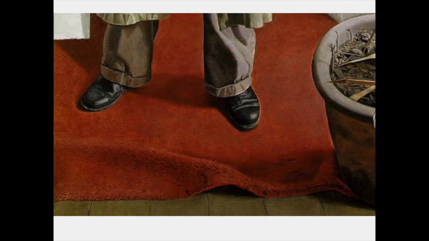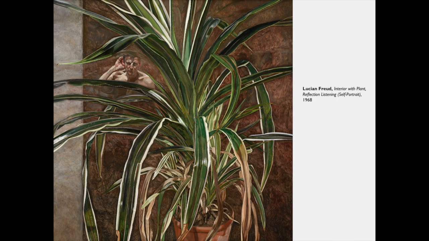They can capture inadequacies. They can capture awkward, strange moments in life, not just about us, but our relationships with others. And when it comes to awkward, Lucian Freud really beat any other artist with this self-portrait from 1968 called Interior with Plant, Reflection, Listening.